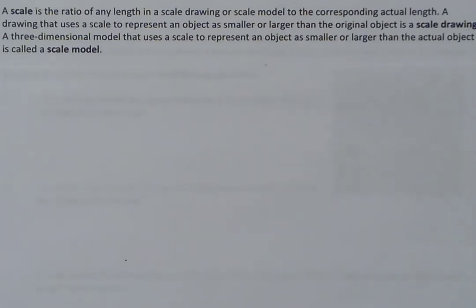And oftentimes in maps they provide a scale, so it would tell you something like 1 inch on the map equates to 50 miles in real life. So that's an example of a scale where the first number relates to the distance on the scale drawing or figure, and the second number relates to the real life measurement.